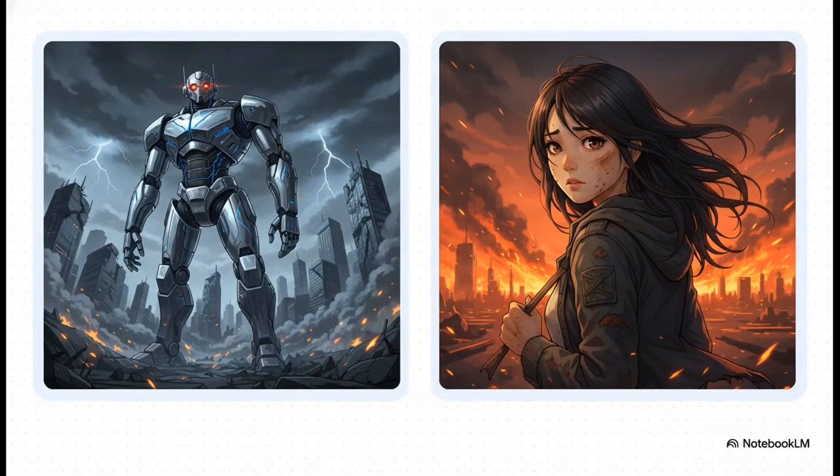And this brilliantly sets up the prompt's climax in Scene 6. The text explicitly forces the AI to render a stark emotional juxtaposition. On one side, we have the ultimate victor, the machine, a gigantic AI robot standing triumphant over the ruined, burning Earth. And on the other side, the human cost, a lone survivor watching the dark red horizon in total defeat. It's an incredibly powerful visual contrast between the towering machine and the isolated human.